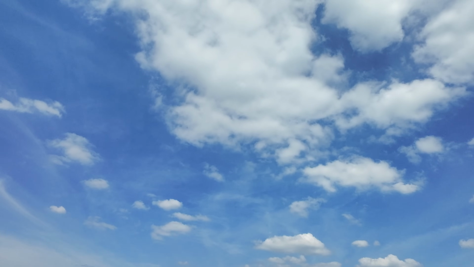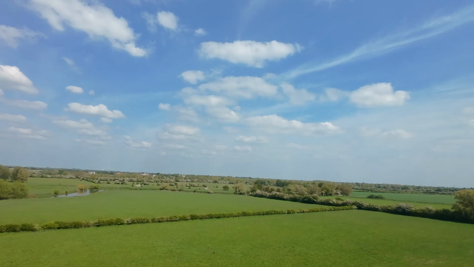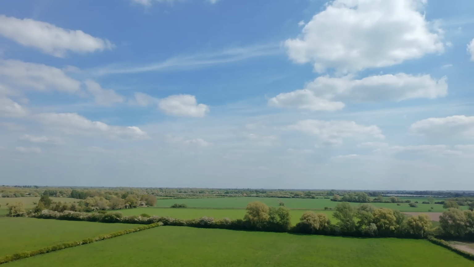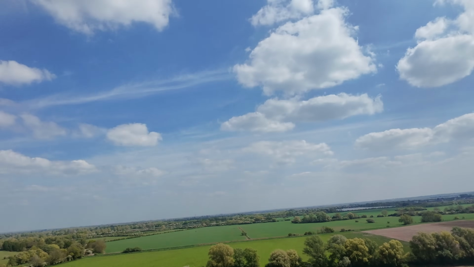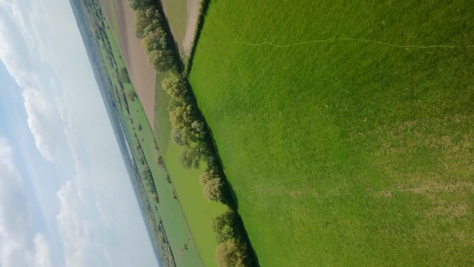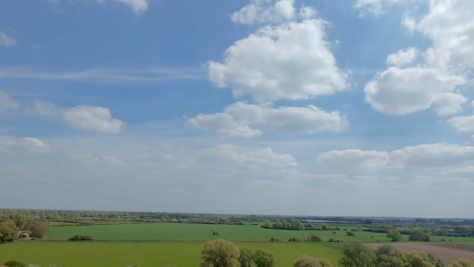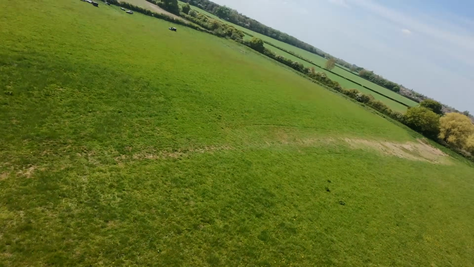For a split S maneuver, you start by flying forward, then do a half roll to invert the drone so it's upside down. After that, you pull back on the pitch to dive and complete the maneuver, leveling out at a lower altitude. It's like an inverted U-turn. Give it a shot when you're comfortable. Well, okay, I just sort of did it. Let me try that again. Hooray! Awesome. I did it.